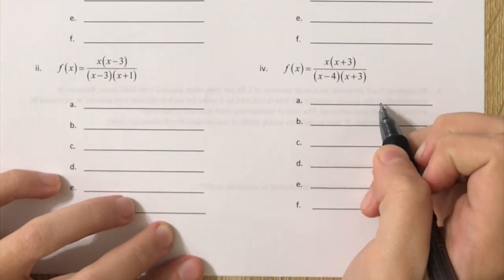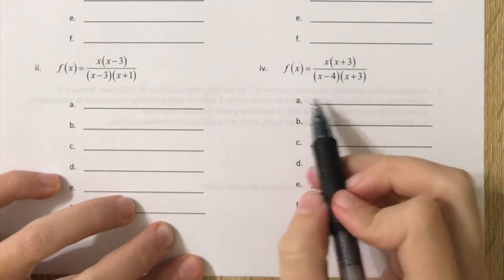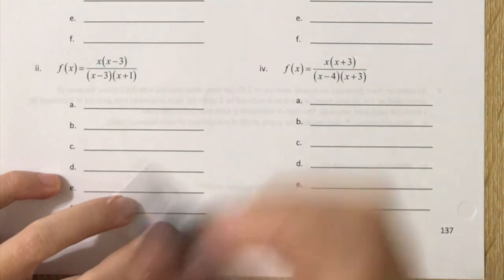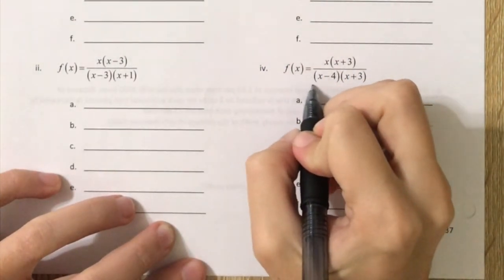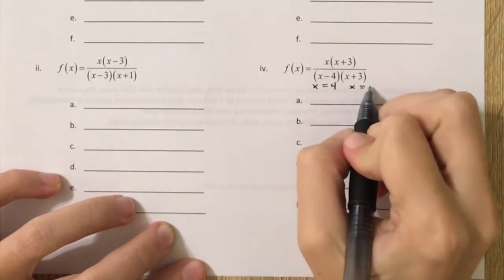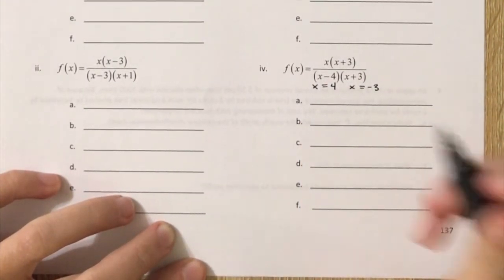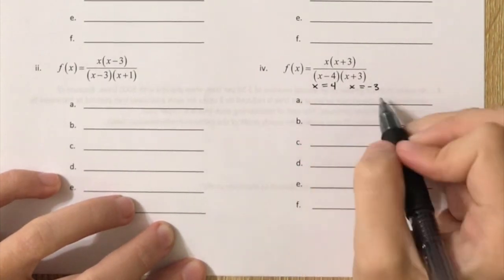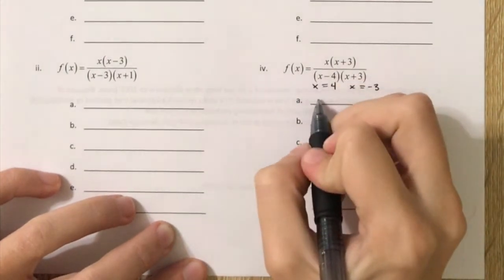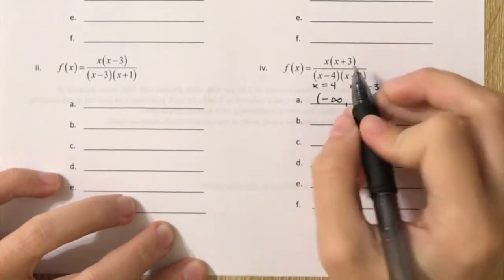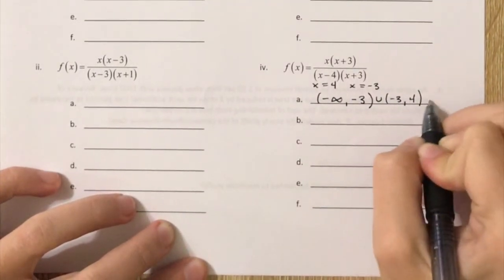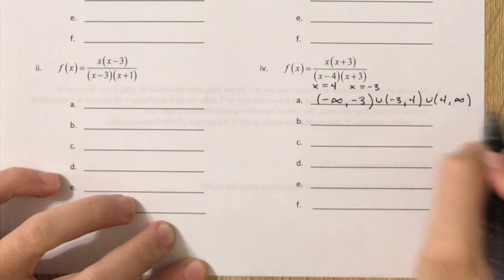So A is our domain. In order to find the domain, we did the normal stuff. We took the roots of the denominator and set them equal to 0. That would give us x equals 4 from this factor and x equals -3 for this factor. We don't want those values to be included in our domain, so we exclude them. That would give us -∞ to -3, -3 to 4, and 4 to ∞.